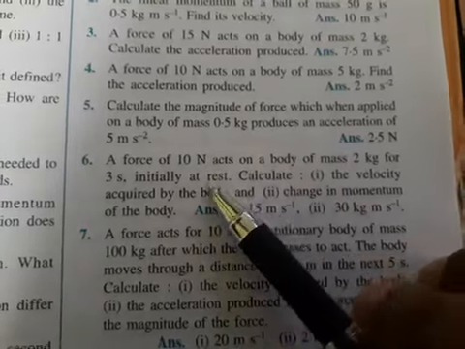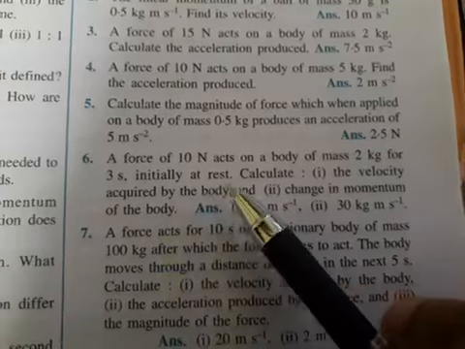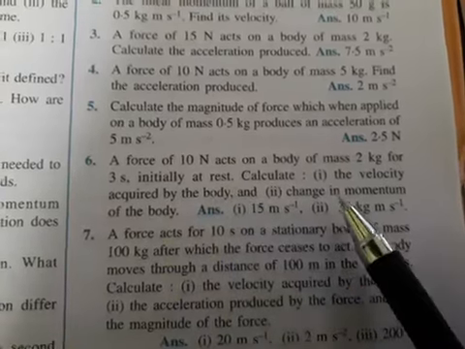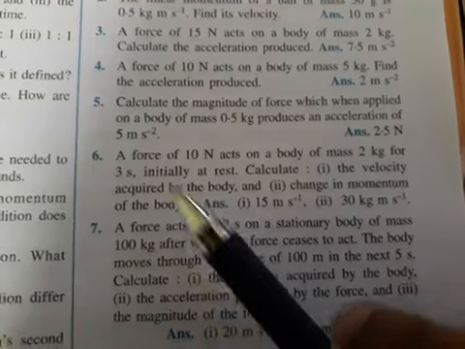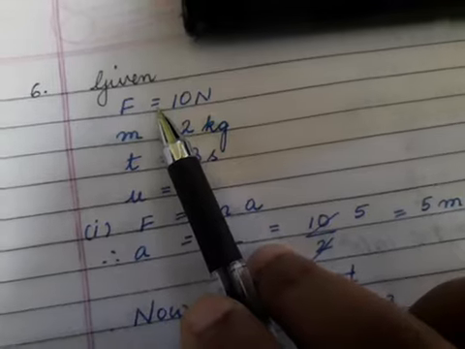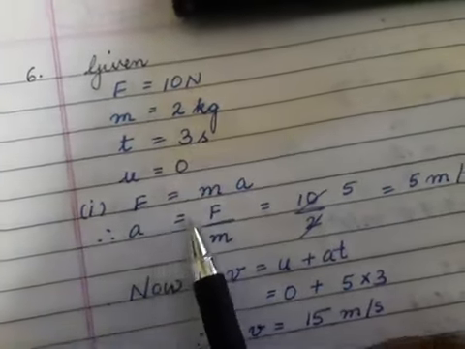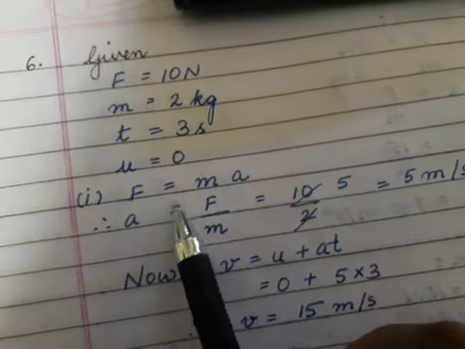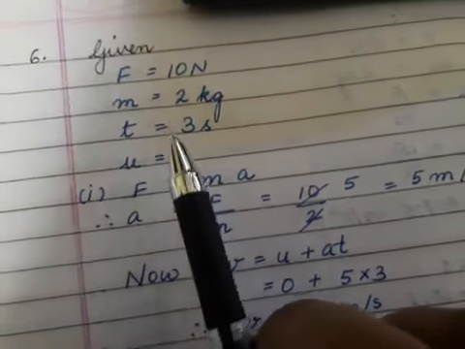After the force is applied, we have to find out the velocity acquired by the body, and what is the change in the momentum of the body. Clear? So how are we going to do that? Force is given, mass is given, time is given. So from this formula, F is equal to ma. Now initially it is at rest, that's why u is 0.